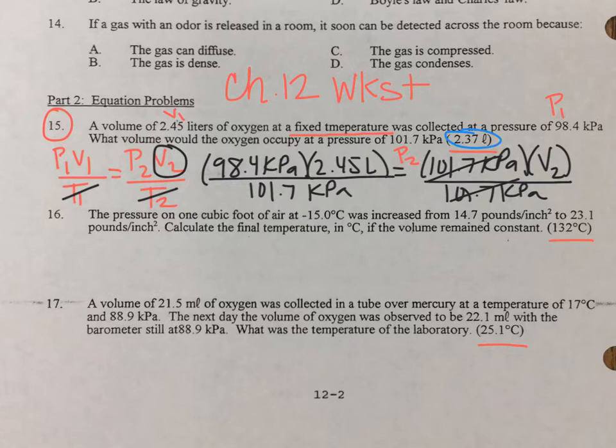It says the pressure on 1 cubic foot of air at negative 15 degrees Celsius was increased from 14.7 to 23.1. Calculate the final temperature in Celsius if the volume remained constant. So once again, ask yourself, did it say anything about grams or moles? No, it didn't. So that means we're going to use the combined gas law.